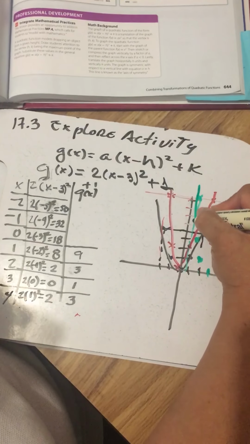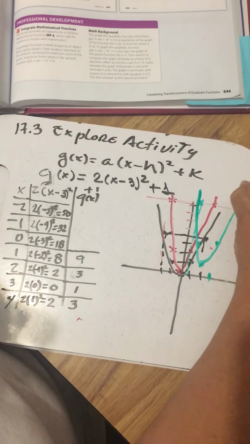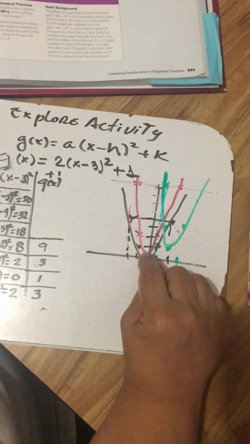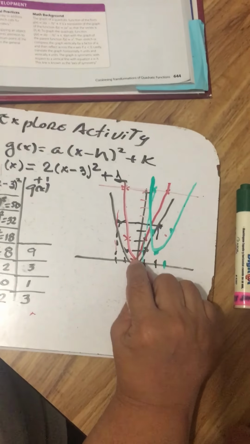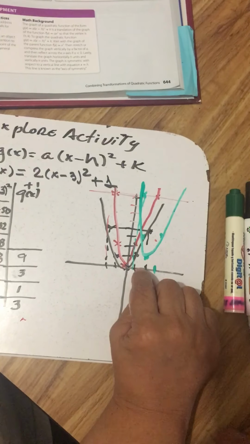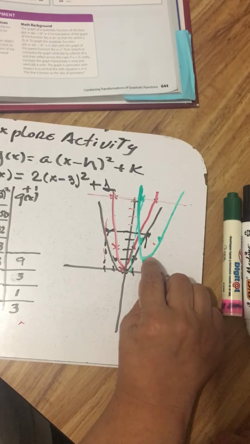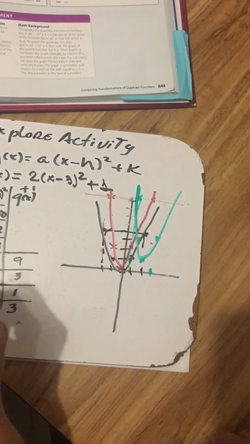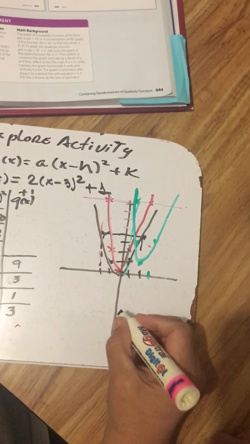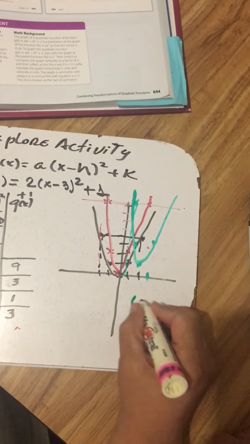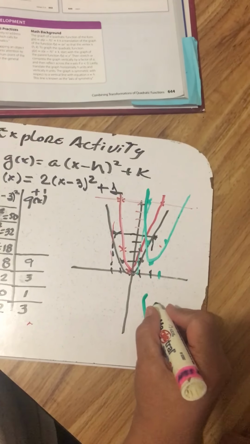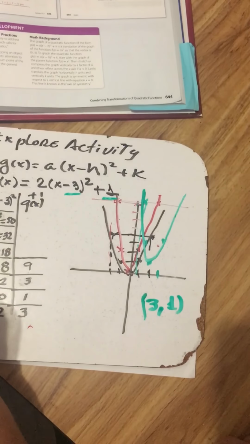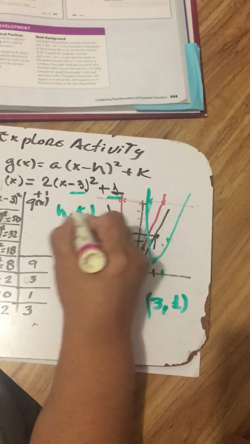If you check, we translate this equation, g(x) = x squared, 3 to the right and 1 up. Now the vertex in this equation is going to be 3, comma 1, because you check here it is 3 and 1. That is the vertex (h, k). Okay?